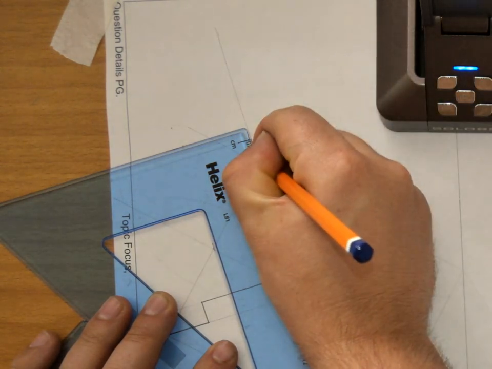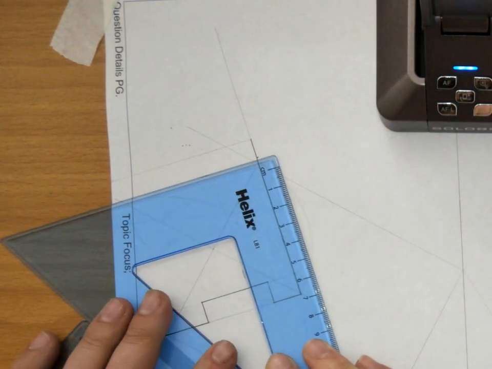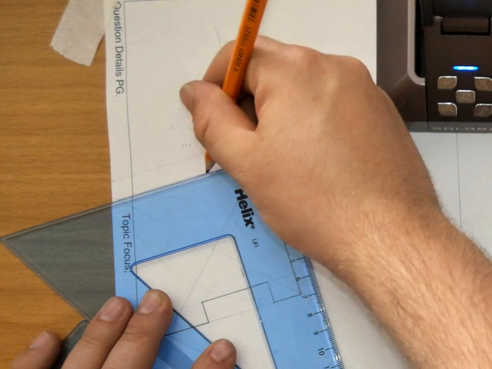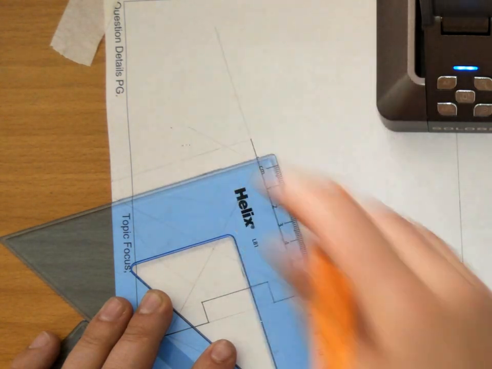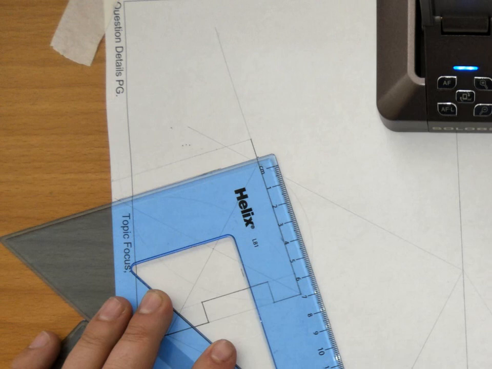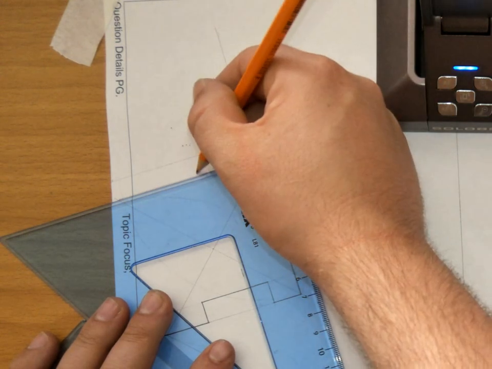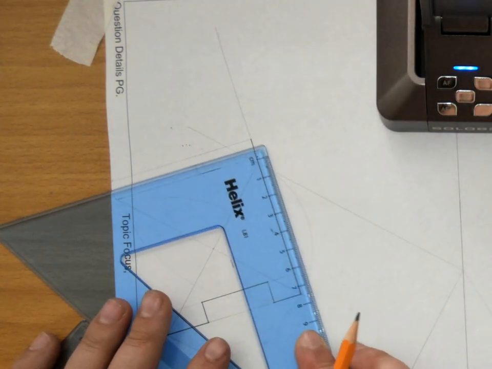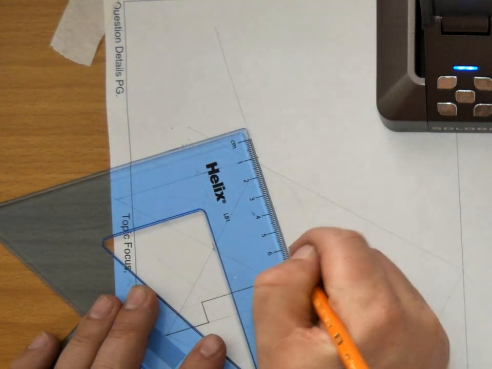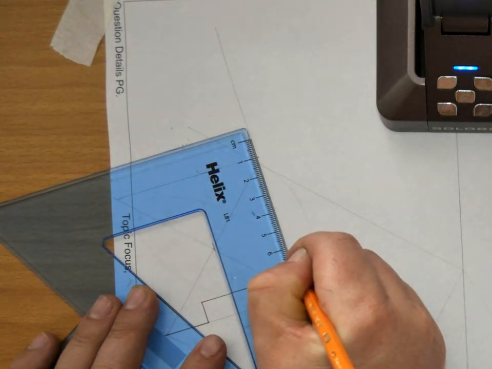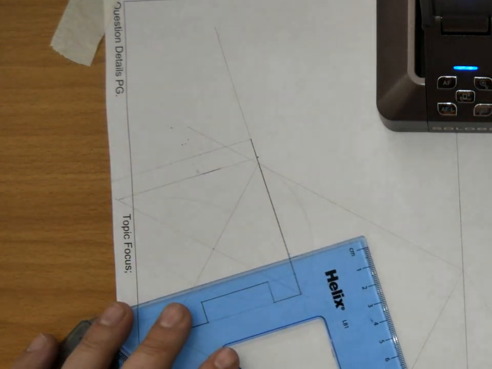Let's go down 10, so our parallel line here. And from the 10, we have to go down 53, so 10 and 53 is 63. So we have to go down 63 on a parallel line across.